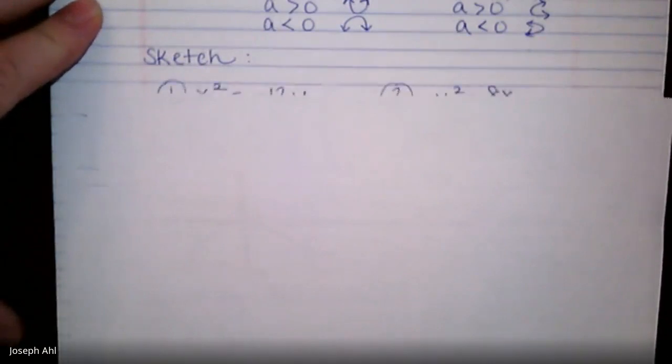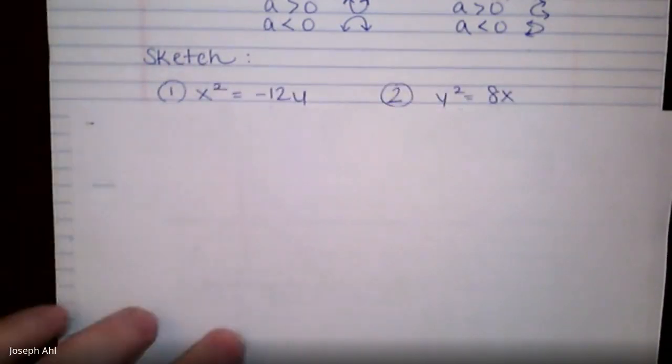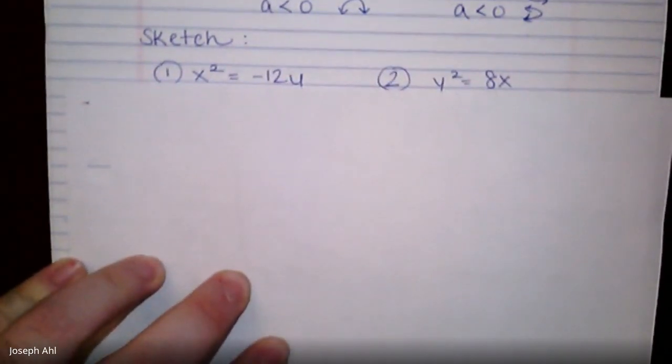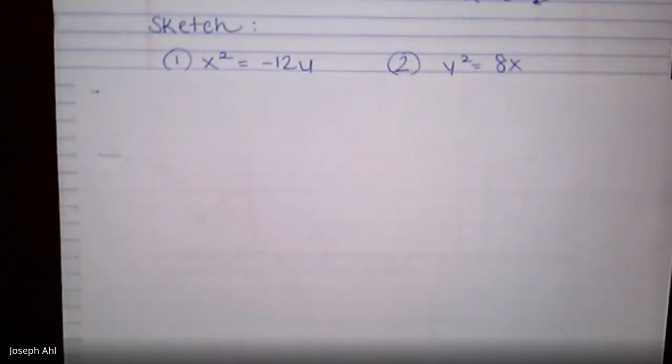What I think would be just a good quick refresher for you is to see if you can sketch these two parabolas, x squared equals negative 12y and y squared equals 8x. I'm going to show you my answers to these, along with the coordinates of the focus, directrix, ends of the LR, those things that I've been listing. So if you want to hit pause, go ahead and try it, and then I'll show you my sketches. That works, I think, well for this question.